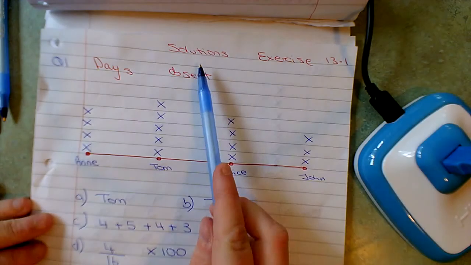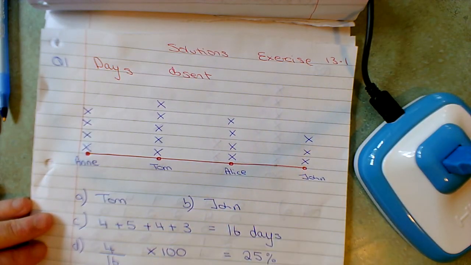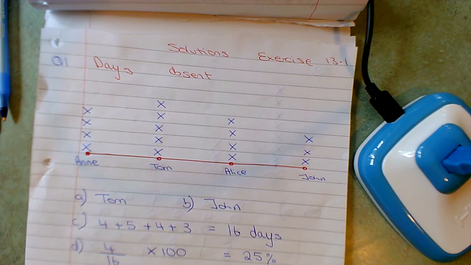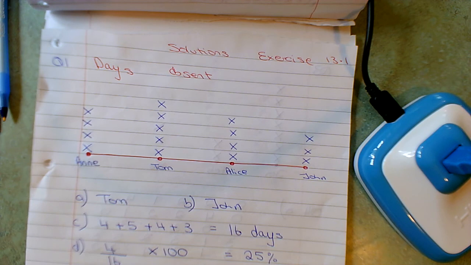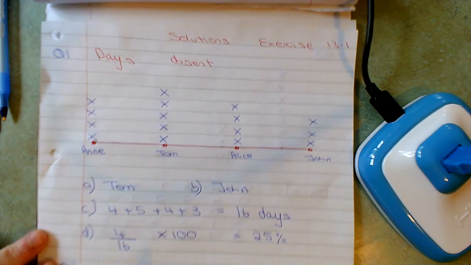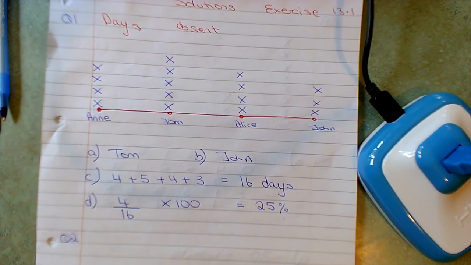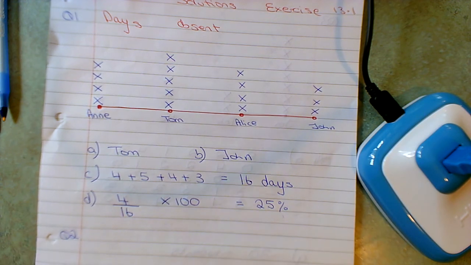This is the solutions to exercise 13.1, what you had to do for last night's homework. So the first one is question 1, and in question 1 I am given this line plot, and part A asks who has been absent the most number of days. So we can see here it's Tom, so that's my first answer. Part B says who has been absent the least number of days. Okay, so John has only missed 3 days, so B is John.